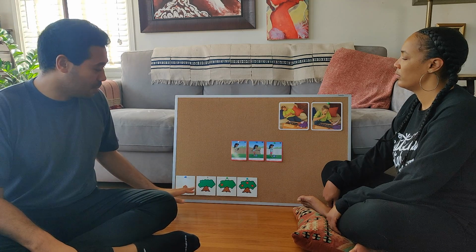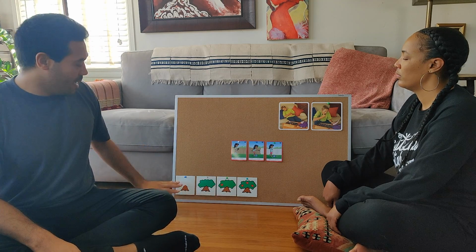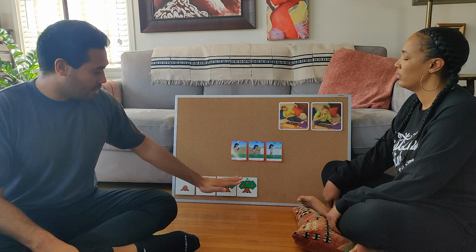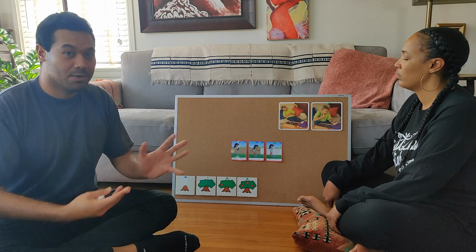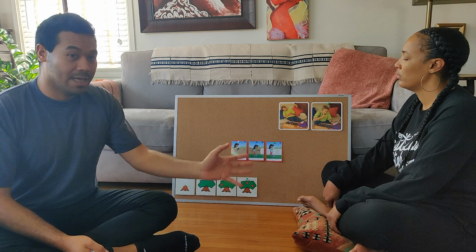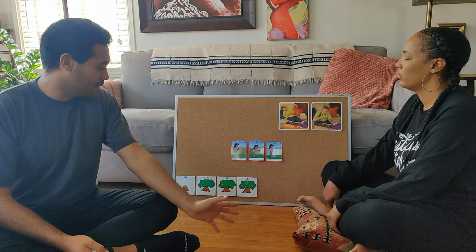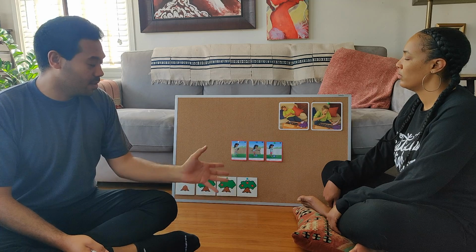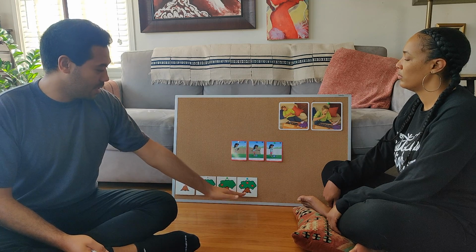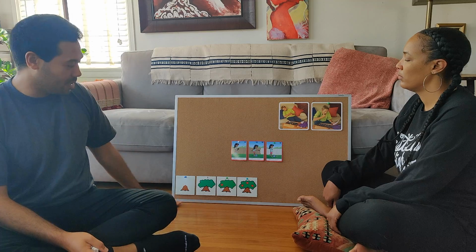And what you want to do ultimately with sequencing cards is give the kids the cards and ask them to arrange them in the order that they would like. And then after they arrange them in an order, ask them to talk about them. Basically ask them to tell you a story about what's happening.